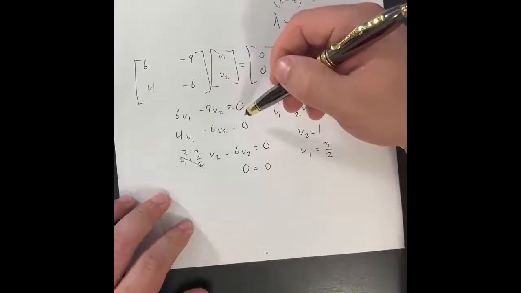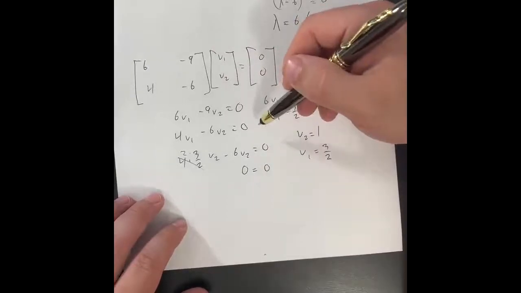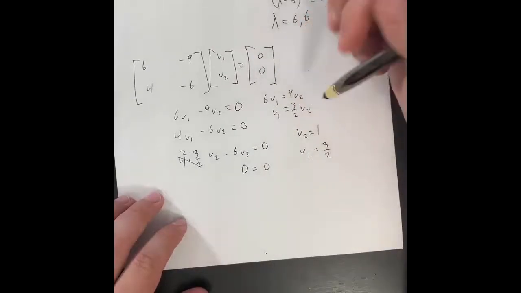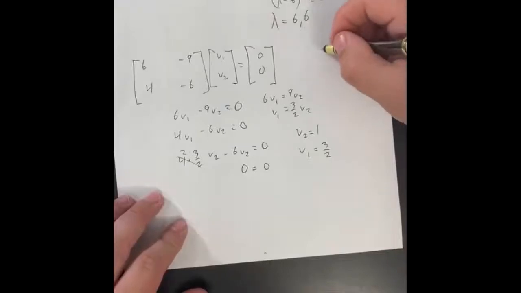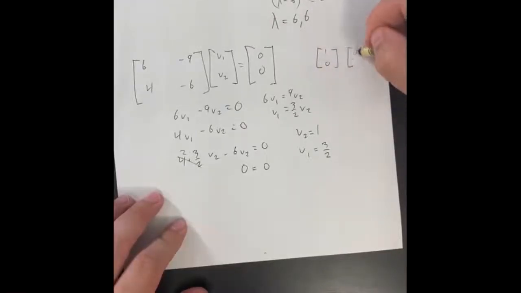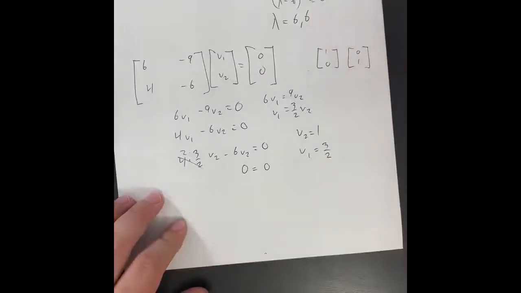In that case, we have no equations and 2 unknowns, which means we get to make 2 choices, and we would end up with 2 different eigenvectors. In this 2 by 2 case, you just pick 1, 0 and 0, 1. Those are your 2 eigenvectors. Because you can choose whatever you want for v1, v2, you just pick them so they're linearly independent and not zeros.